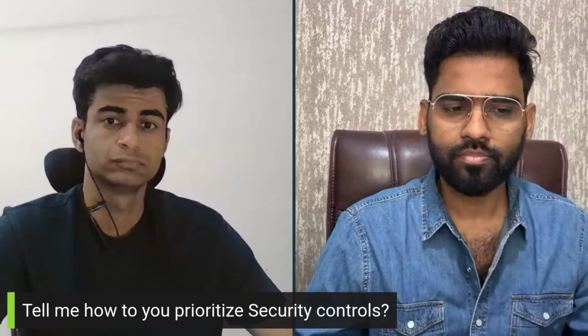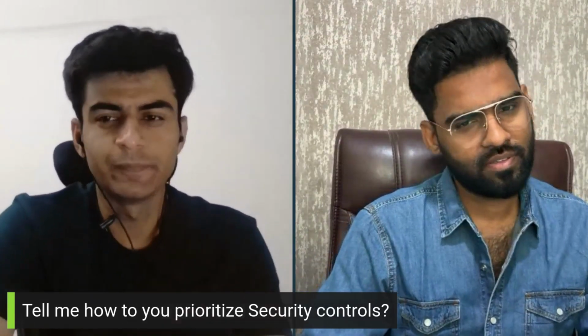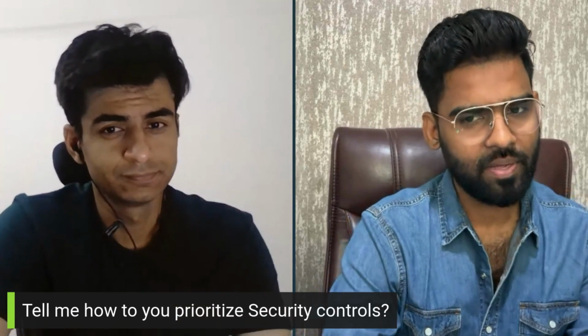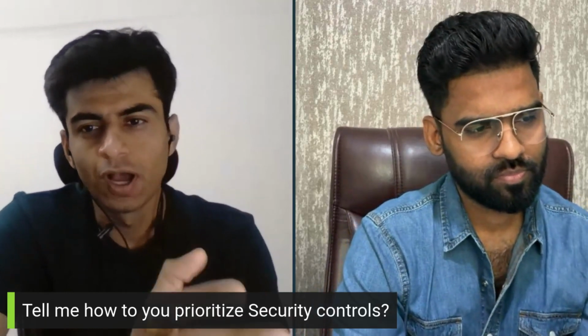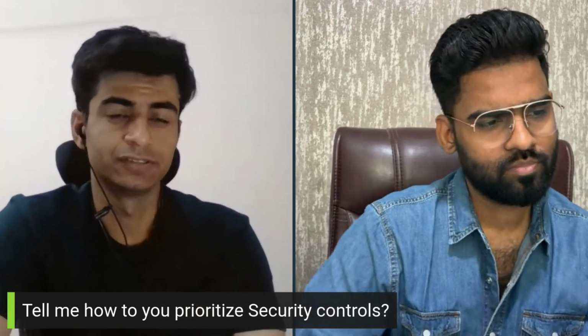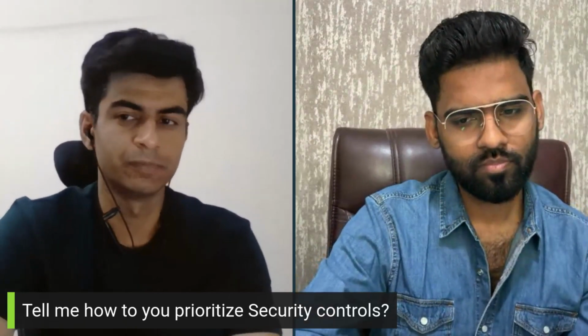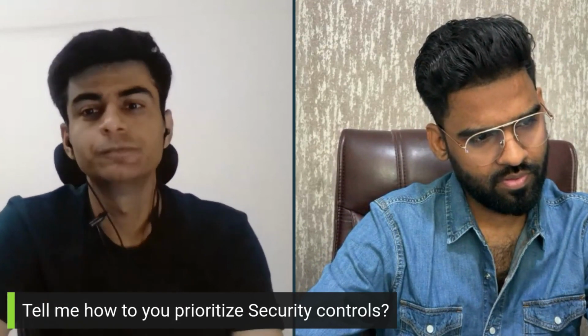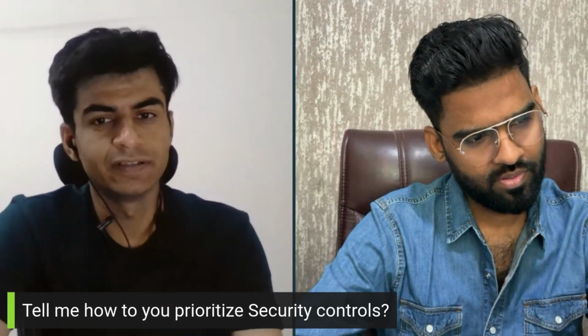So, Rajnish, you must have implemented these controls, right? So, how do you ensure that these controls are effectively implemented and monitored? And also, how are they maintained in the organization?